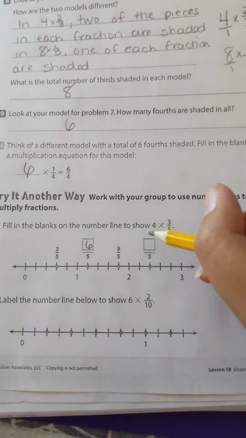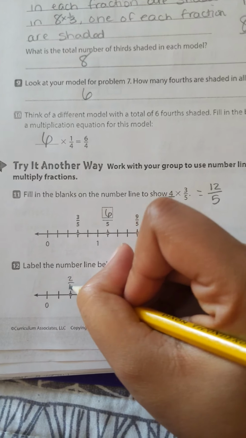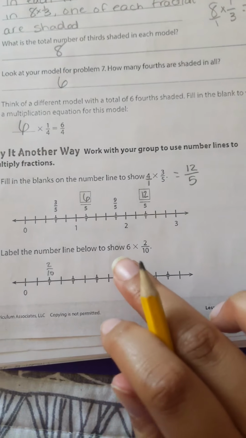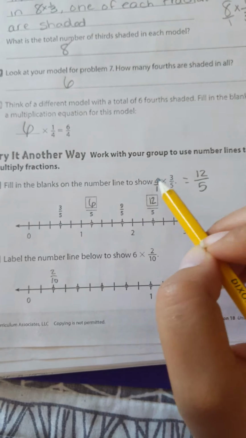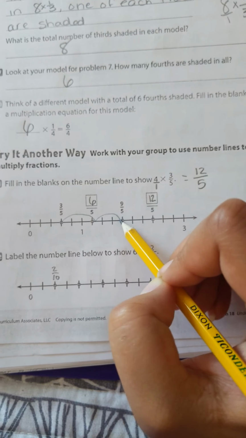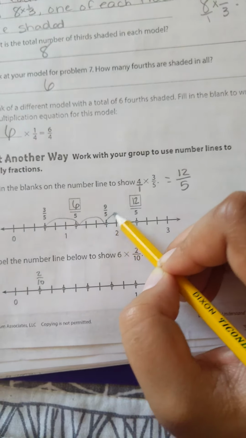Down here, we're starting at 2/10, and we're doing it 6 times. So, see here, we jumped by 3 4 times. So 4 groups, 1, 2, 3, 4.